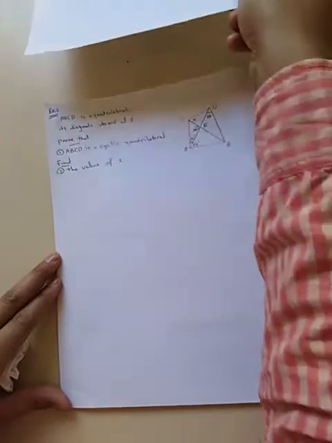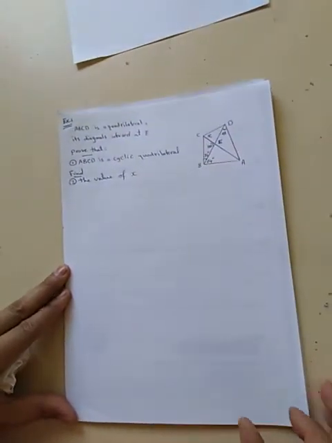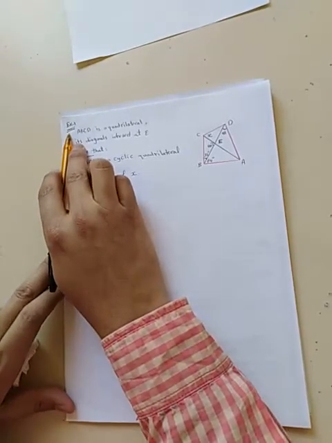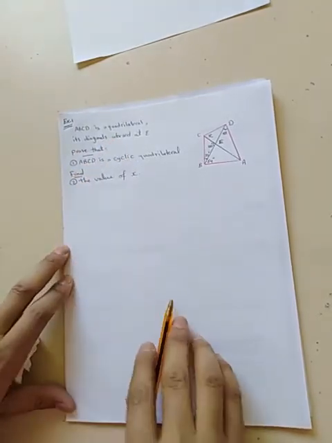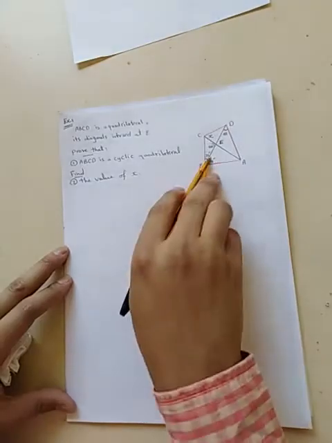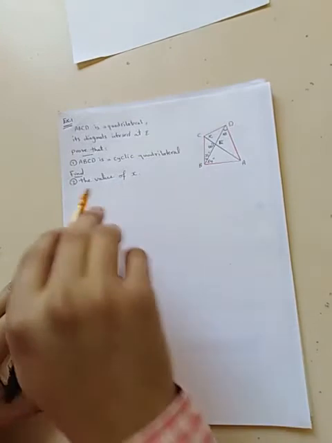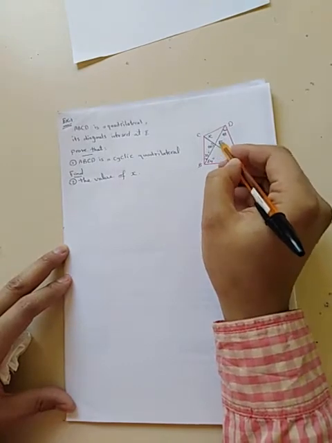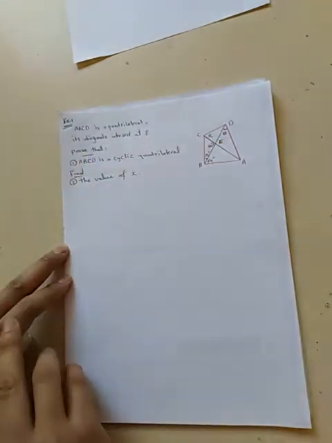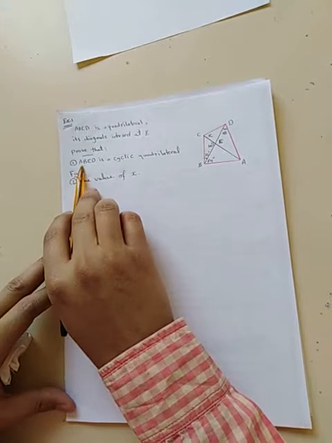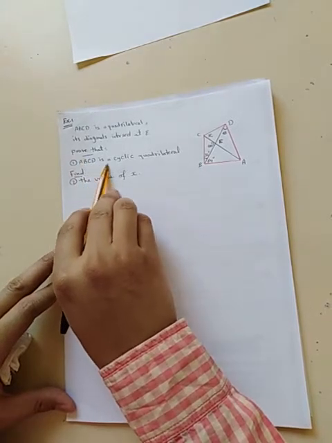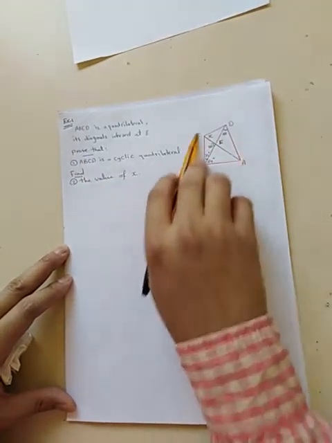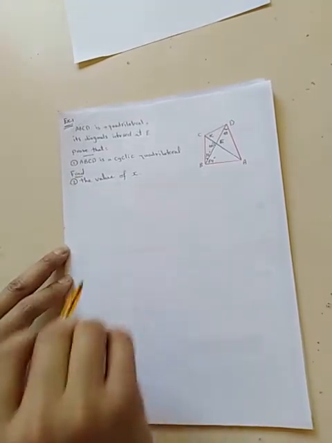We will study example 1. ABCD is a quadrilateral in the opposite figure. Its diagonals intersect at the point E. Prove that ABCD is a cyclic quadrilateral, and also find the value of x.